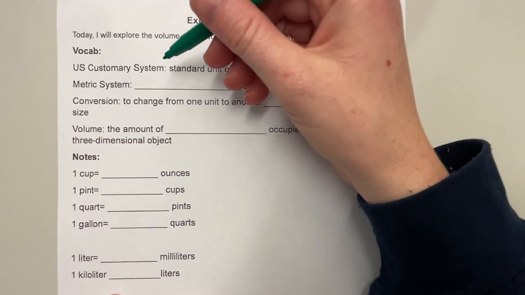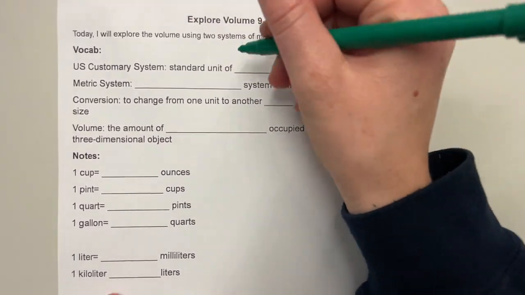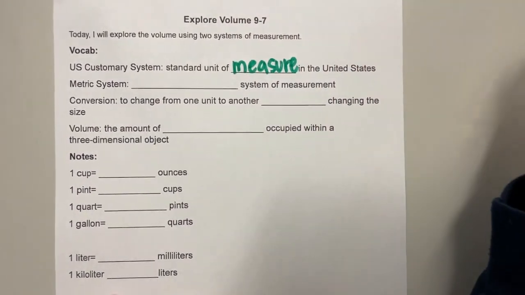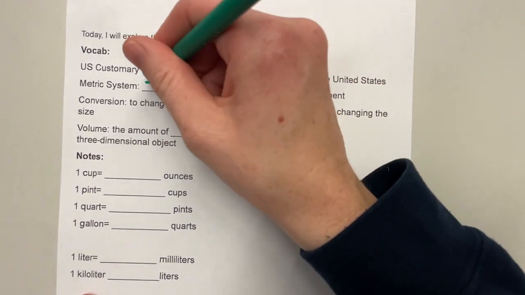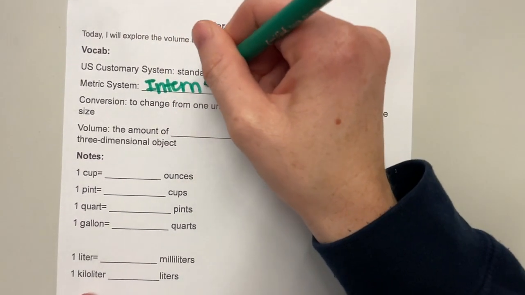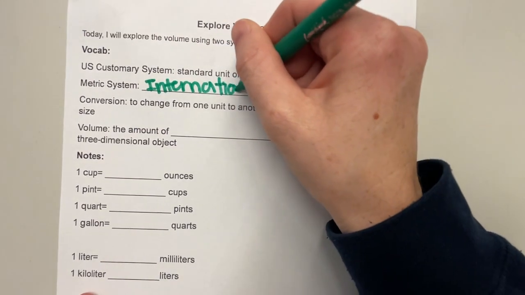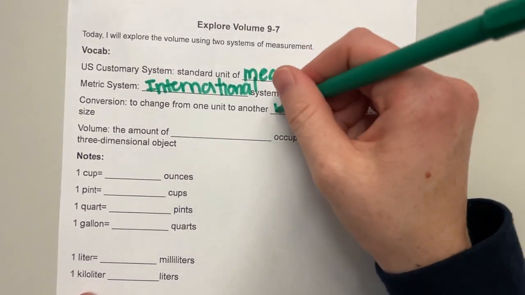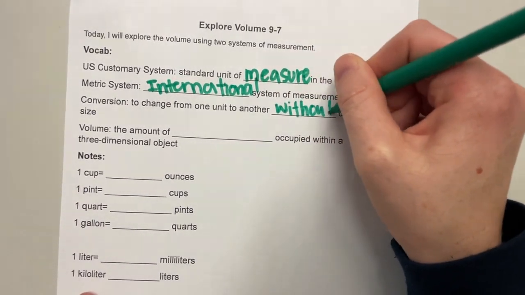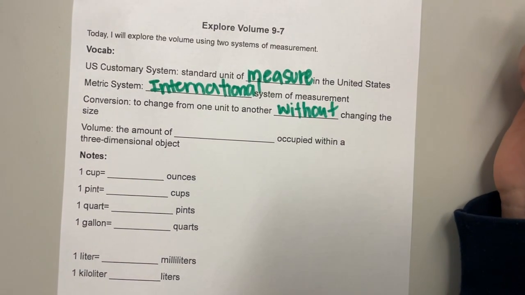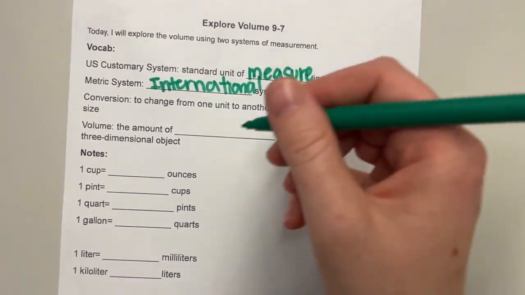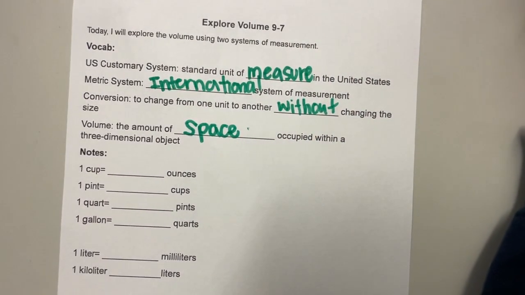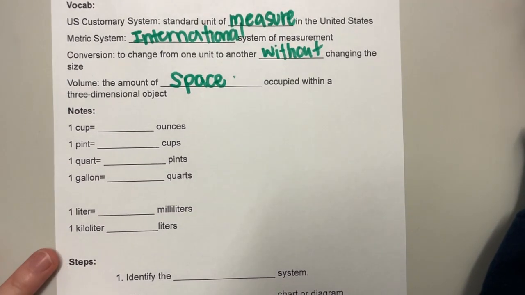Again, our system measurements are the US customary, that's the standard unit of measure in the United States. And then there's the metric system, that's the international system of measurement. Conversion is to change from one form to another without changing the value. The volume is the amount of space occupied within a three-dimensional object. Here are some notes.